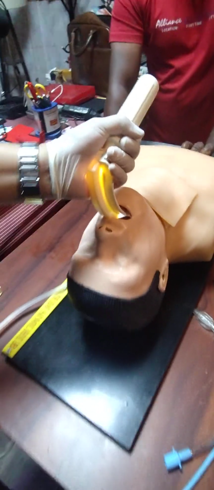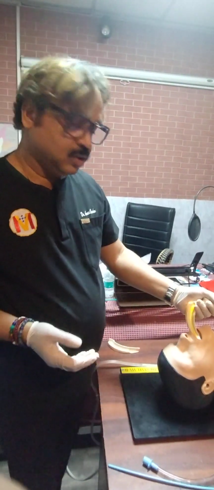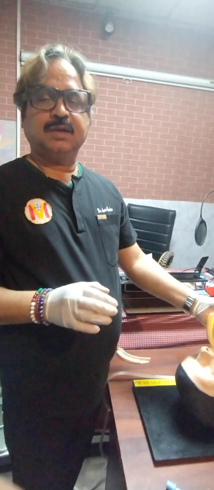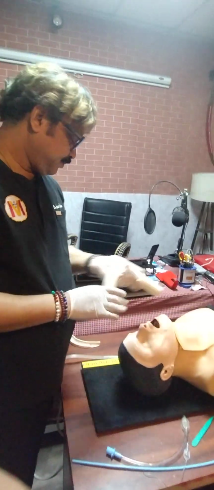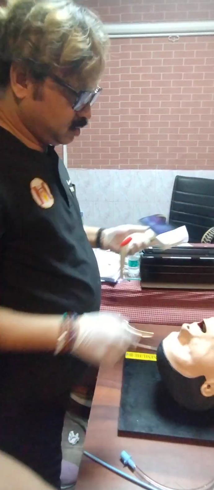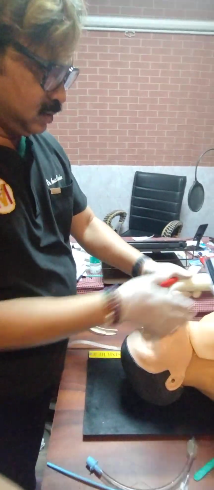Okay, now the idea here is that we have devised our VERVE straight blade laryngoscope. It's a rescue video laryngoscope. So I want to use that, and I'll try to intubate this patient with the VL. So this is our VL. I think I have already explained the features.